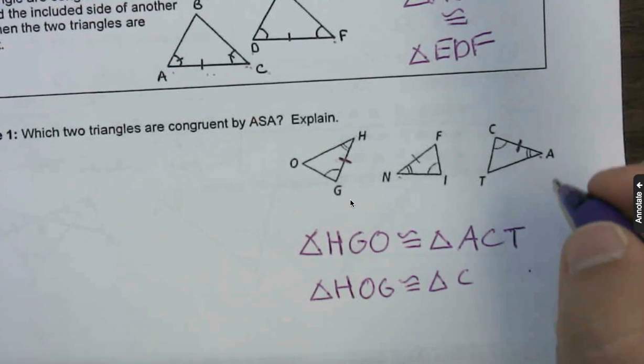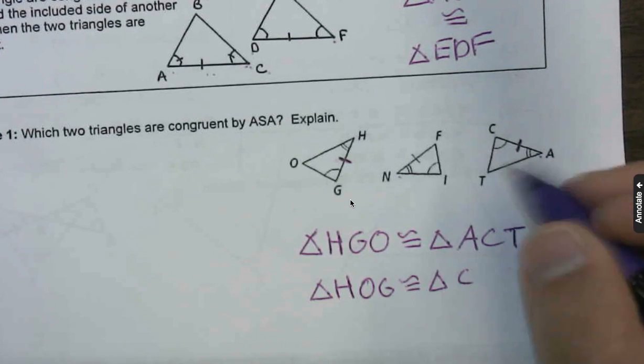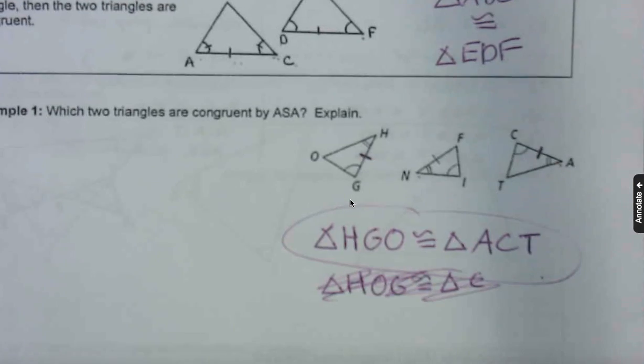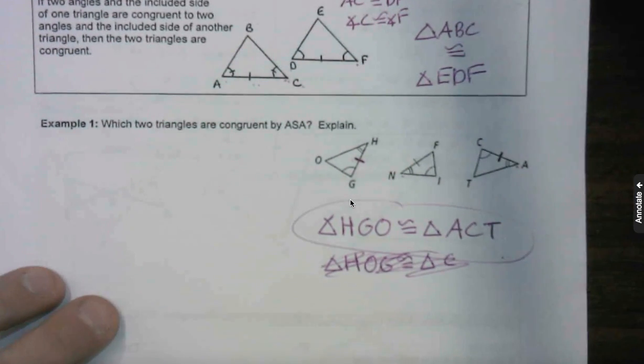Wait, can you say that? No, you can't. Sorry. Scratch that. This is fine. So this is one way that we can prove triangles are congruent.